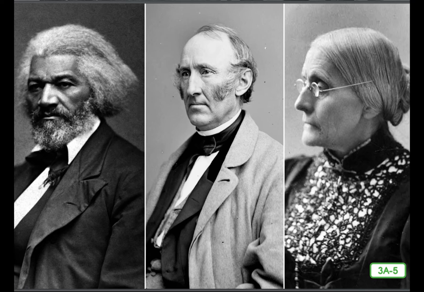This group of abolitionists continued to grow larger and larger over time. By the mid 1800s, there were thousands of abolitionists. Some became famous, like Frederick Douglass, who had been an enslaved African who escaped, Wendell Phillips, and Susan B. Anthony.